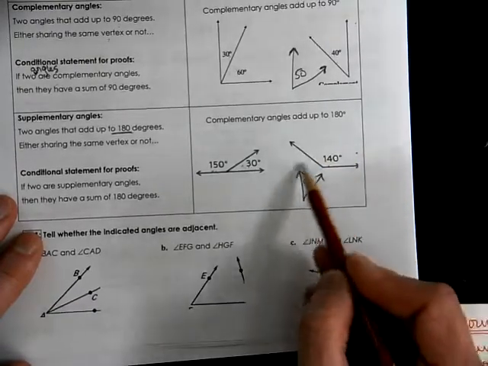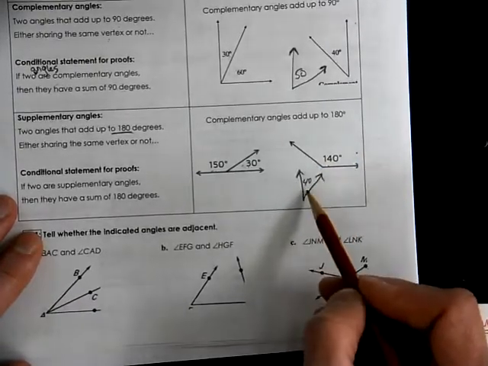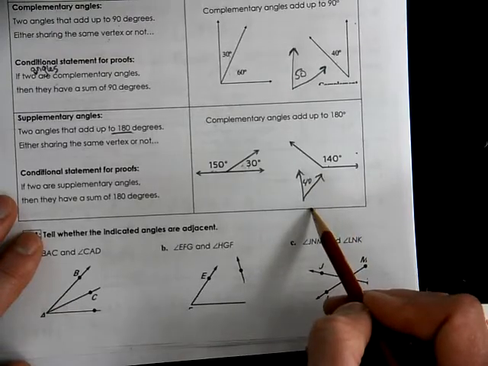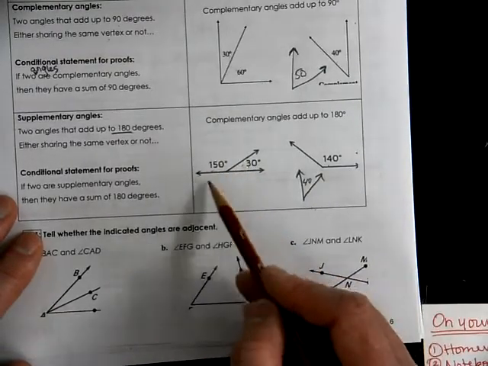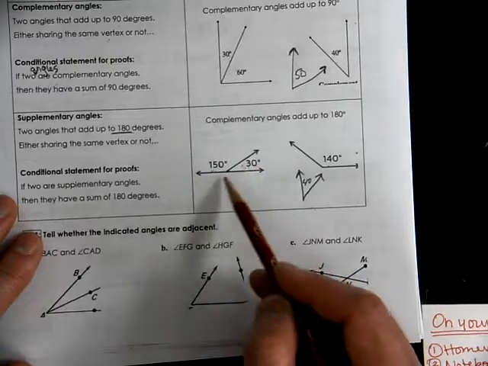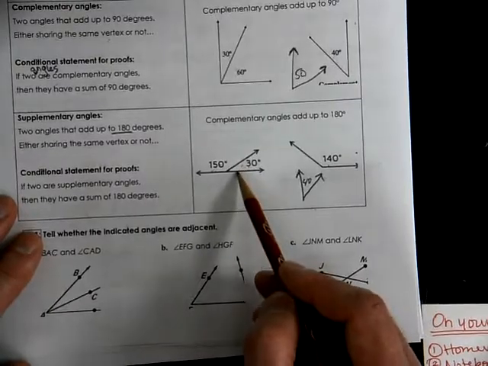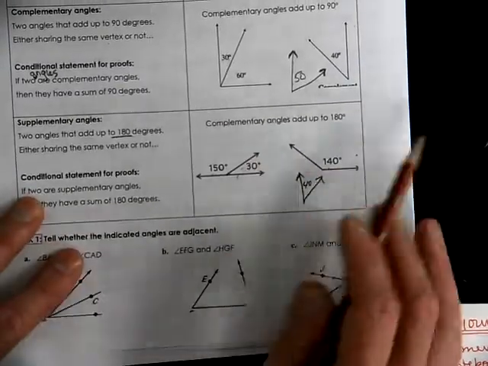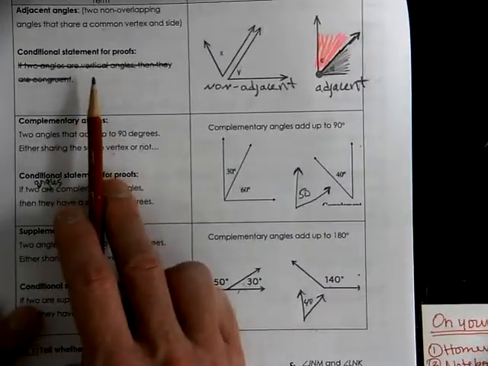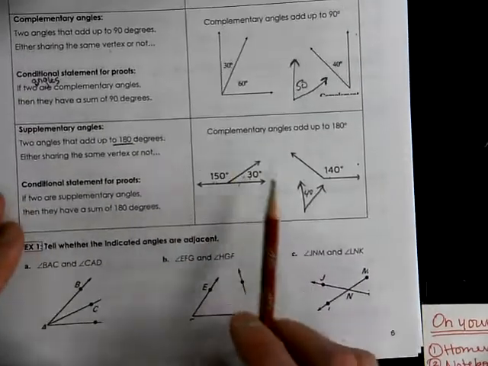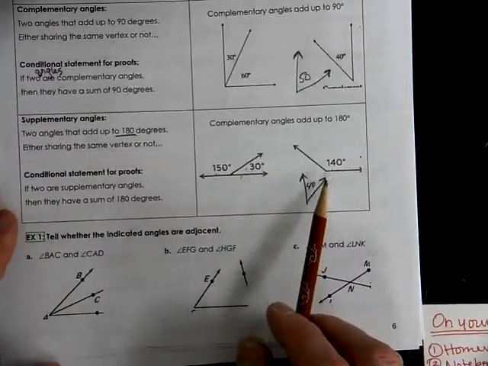This second example, they are not adjacent. They do not have the same vertex. Over here on the left-hand side, these are adjacent angles. So more examples of what adjacent is from our first vocab word and what non-adjacent are.